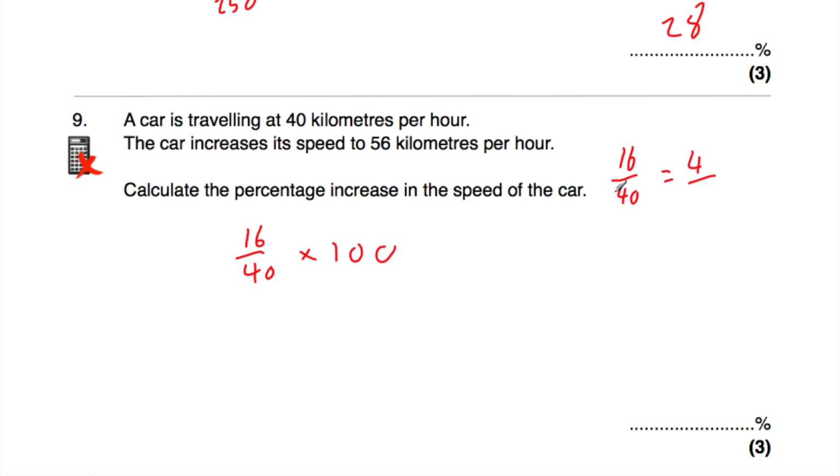And if we divide the denominator by 4, that's equal to 10. We can actually halve both of these, that's equal to 2/5. So we've got 2/5 times 100. And 2/5 times 100 is the same as 2/5 of 100. So if we work out 2/5 of 100, that'll tell us what 2/5 times 100 is.